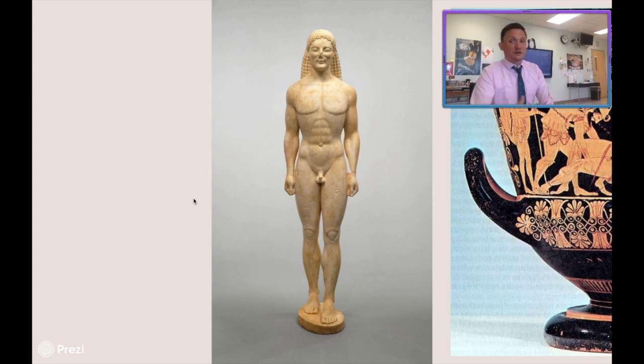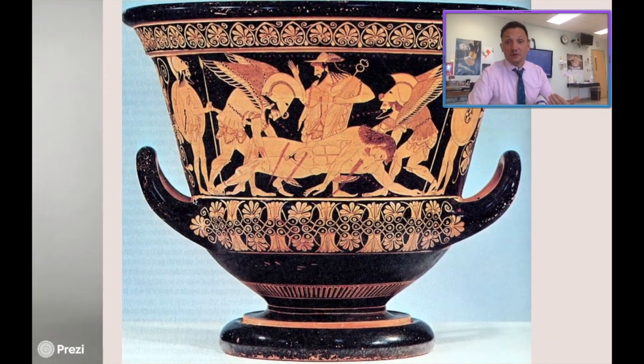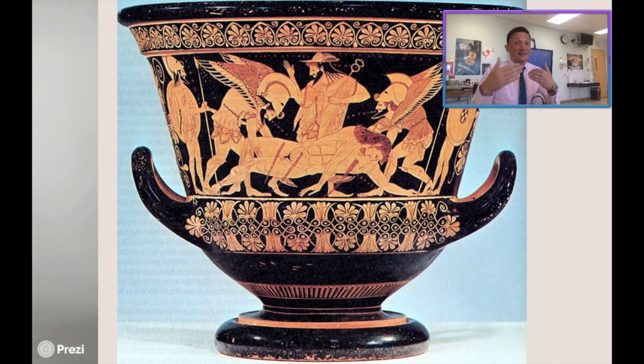Well, archaic Greeks are going to take sculpture a step further, and that one foot in front of the other is beginning to imply movement, right? Which is a big leap forward in the sculpture artistic styles in Western artistic history, right? And then, of course, this right here, that is red figure pottery, right? Red figure pottery actually coming later than black figure pottery.